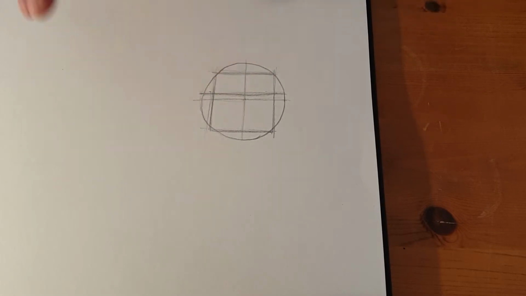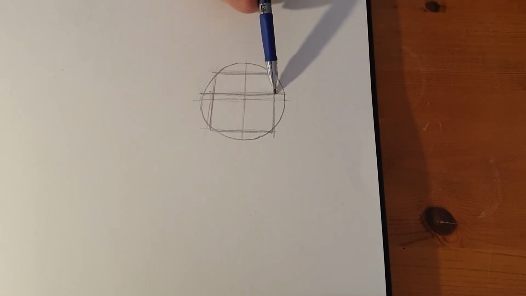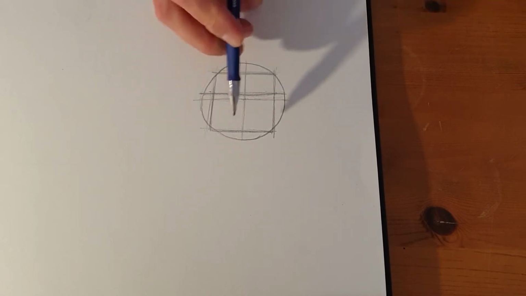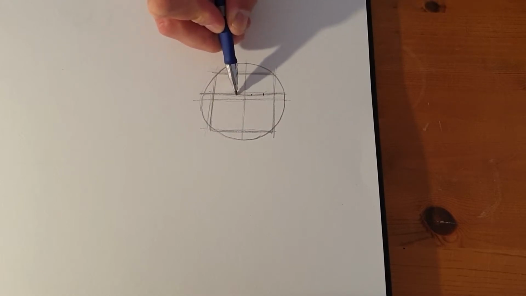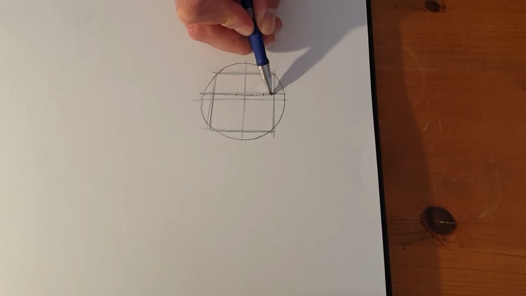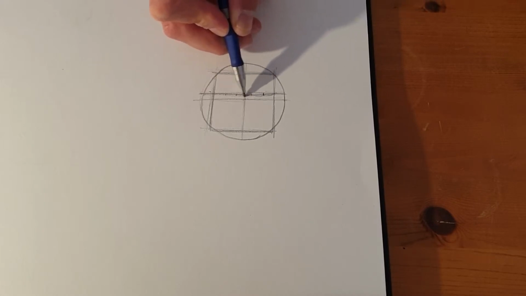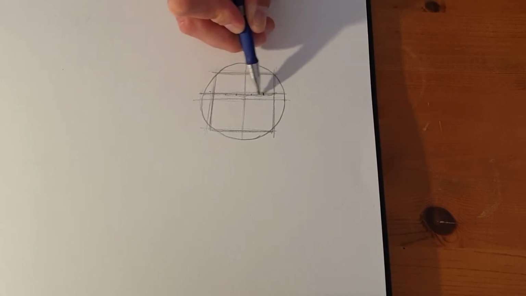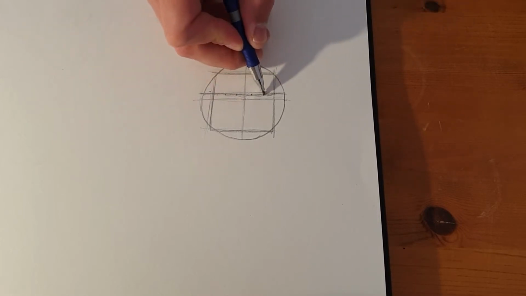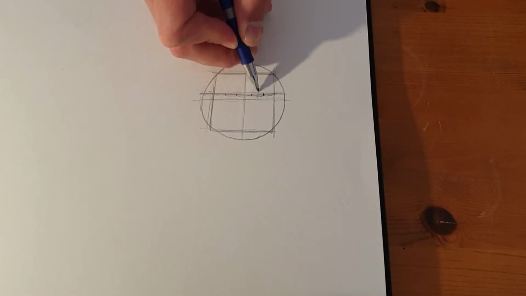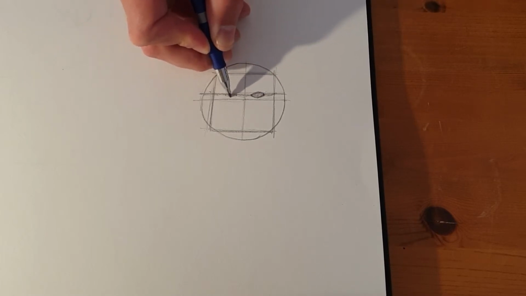Now, unlike the manga video, when you're drawing eyes in proportion, you should be able to fit 5 eyes in here. So if I was to draw 5 eyes right next to each other, I should be able to fit 5 eyes all the way across here. Okay, but people don't generally have 5 eyes, so we're just going to draw 2 eyes. So we're going to put the eyes in there. So these are like some almond shaped eyes.